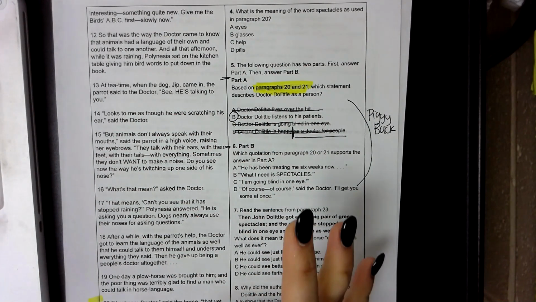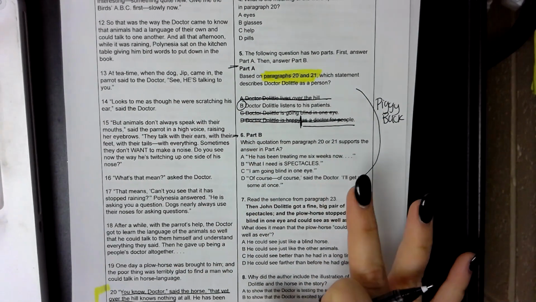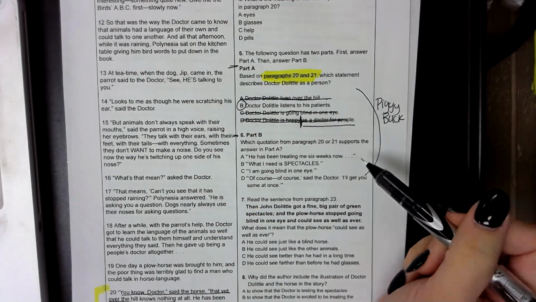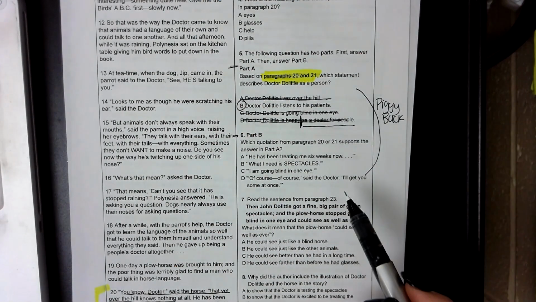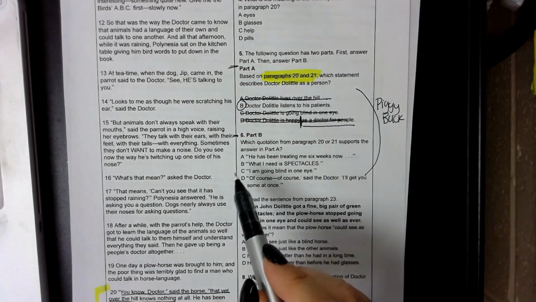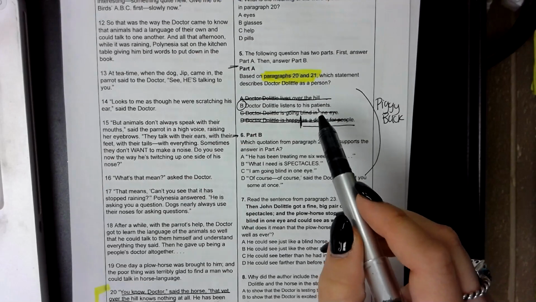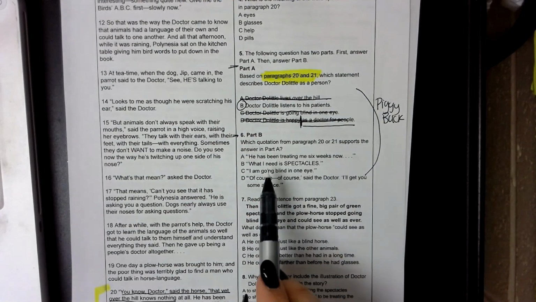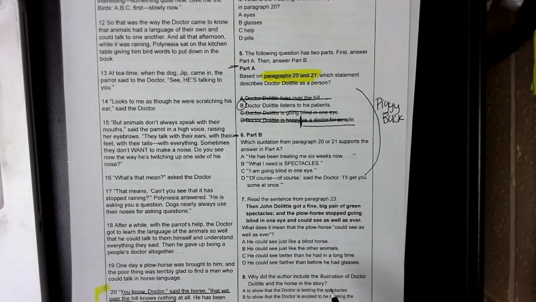Now, after the students are able to break down their text and get this answer, they're going to move on to part B. Now, this is our friend that jumps up on our back to cause our piggyback to actually be successful. And we have got to make the connection to this answer. The students should be able to pull a piece out of here, our golden gem, that actually proves that Dr. Dolittle listens to his patients. So let's take a look. Which quotation from paragraph 20 or 21 supports the answer in part A?